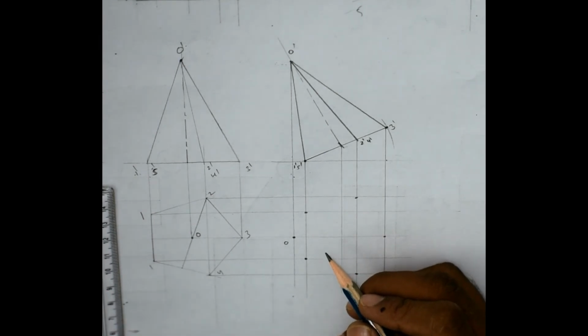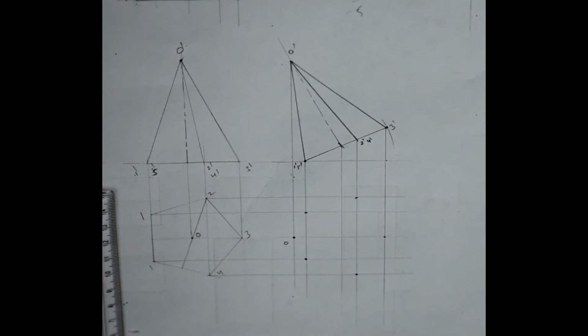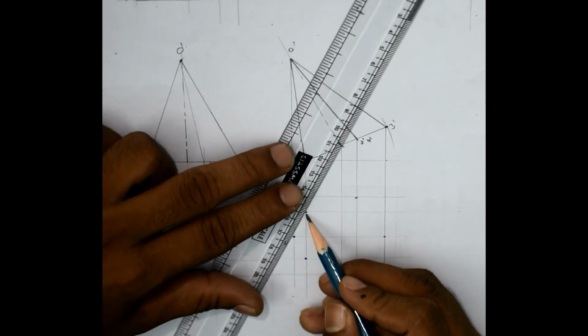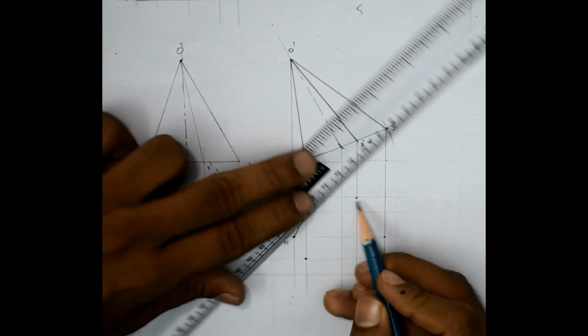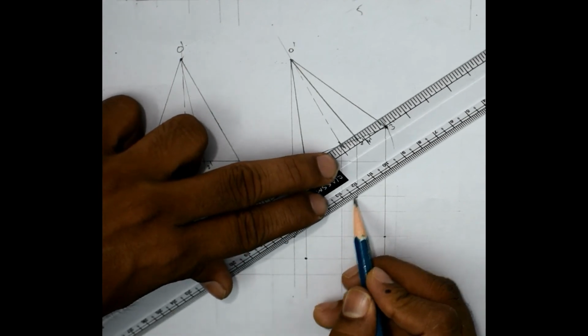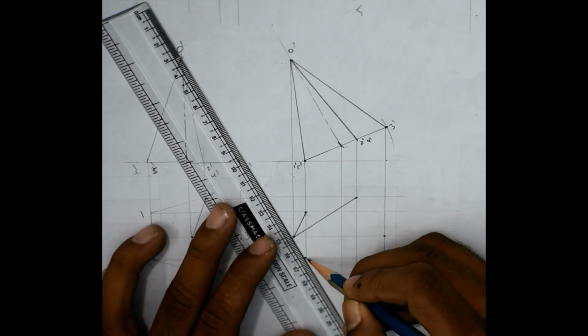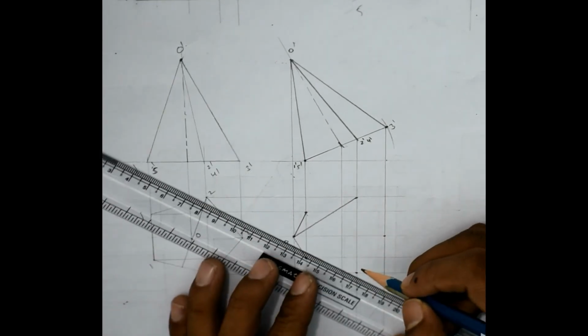So this has become very easy from now. From every edge, they are meeting at the apex. So we have to just join these points till the apex.